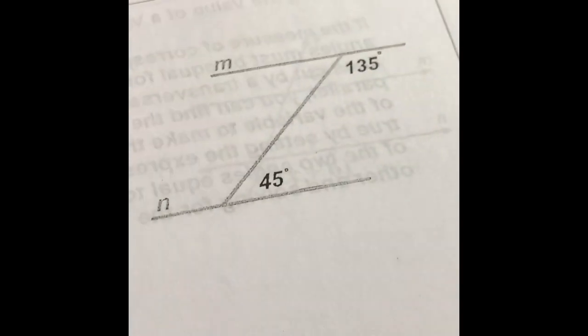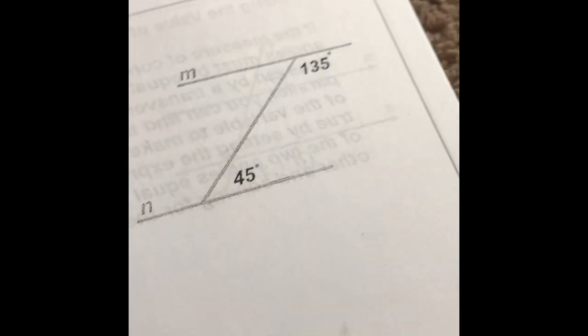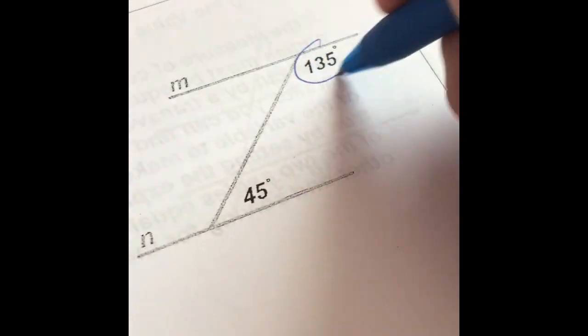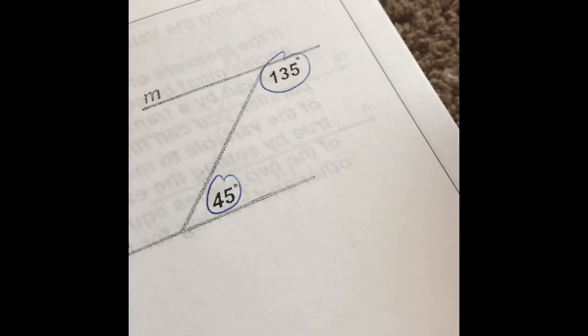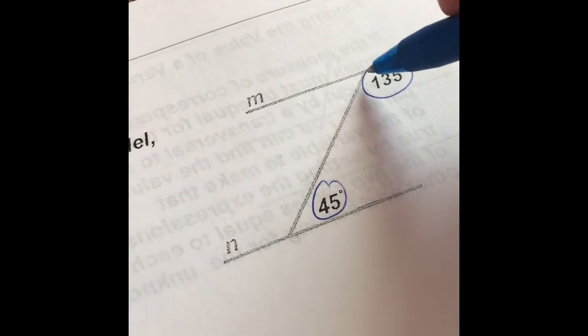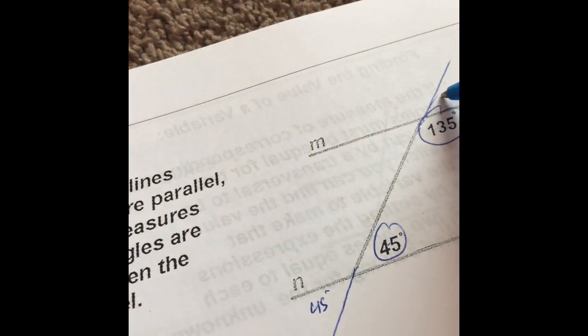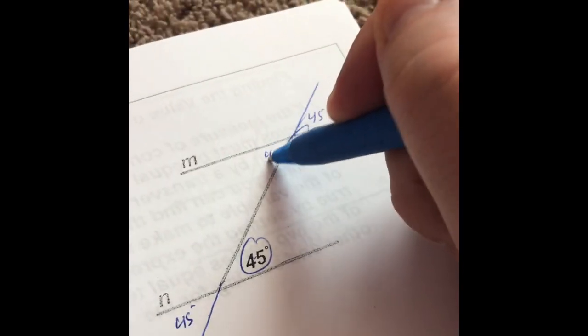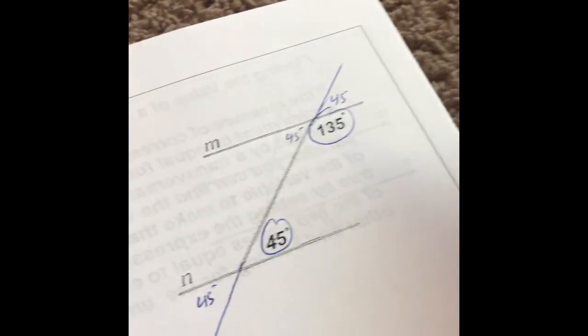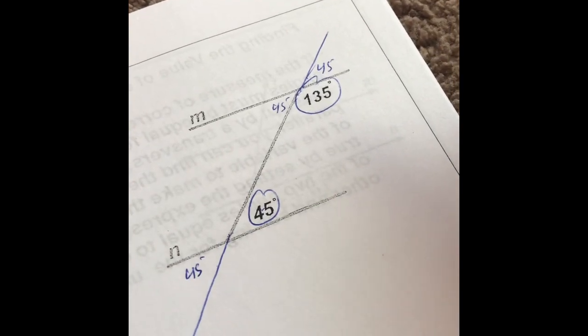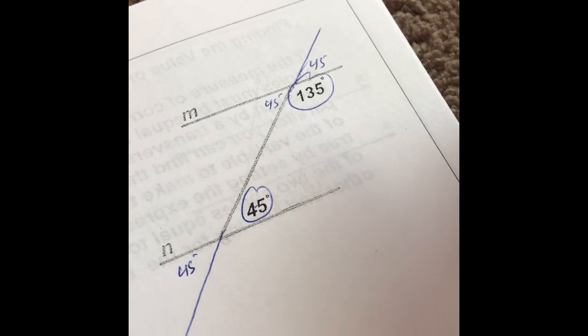So let's take a look at the first example. I want to know, are these two lines parallel? For these two lines to be parallel, that means that these two angles over here have to make 180, okay? And here is why. If you extend this line and extend that line, that means that this is 45, so this is 45, which means that this is 45 and this is 45 because of vertical angles, corresponding angles, alternate interior angles, alternate exterior angles.